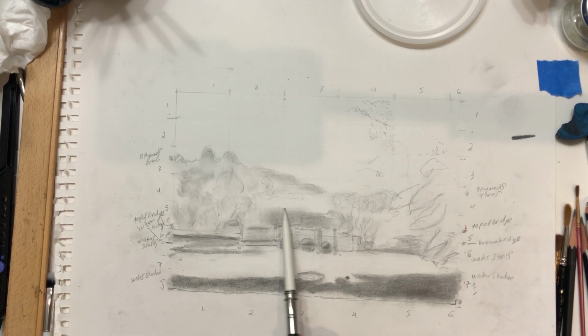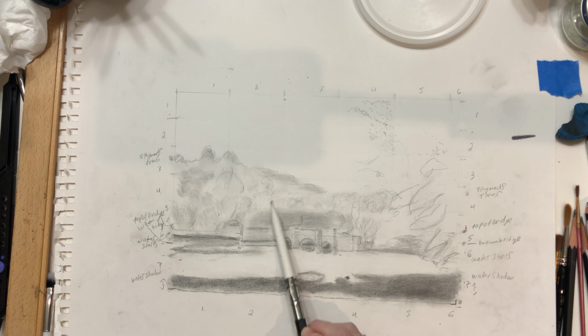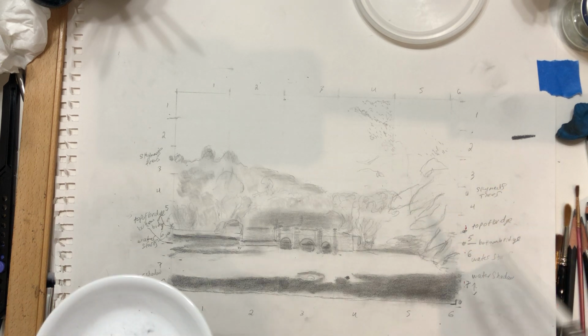Now I did a pretty dark value over here. I'm going to have to go back in. Extend that a little bit over here because it actually goes further to the left. This is where the house was, and I'm just going to put a feeling of some shrubs and trees here. So you can see, just with the blending stump, I got a really nice effect of the landscape.